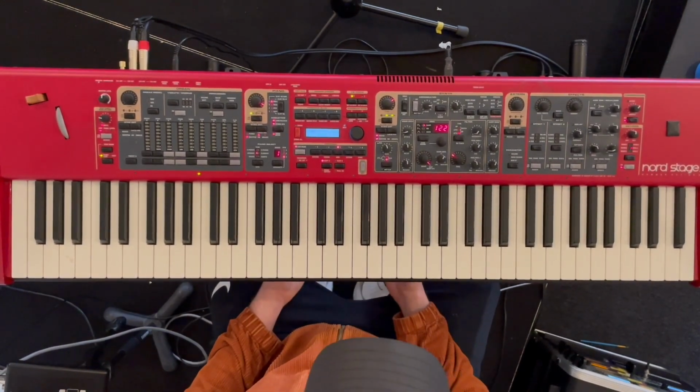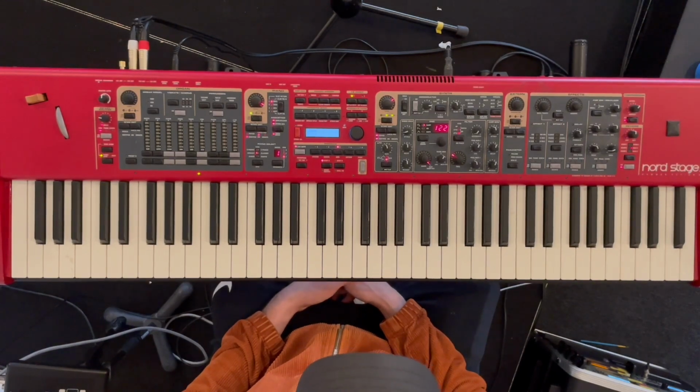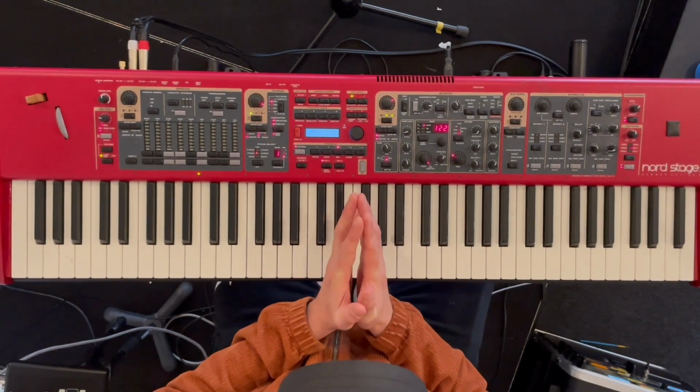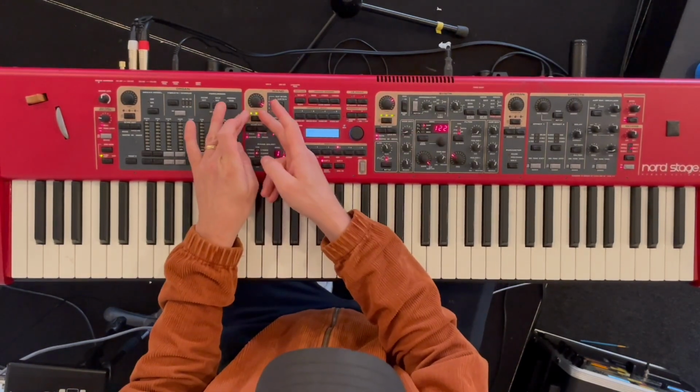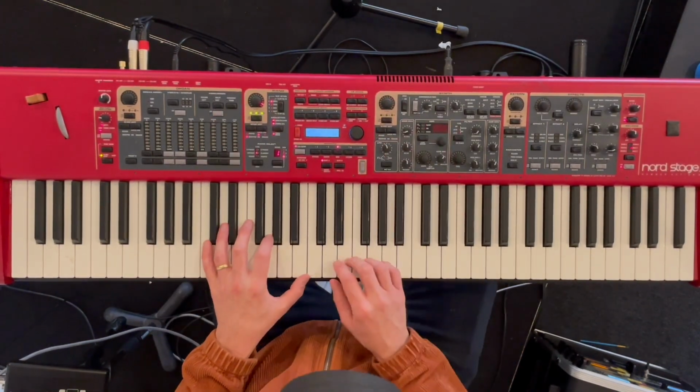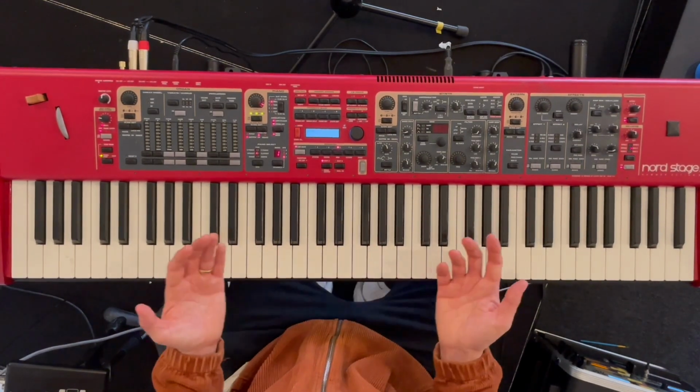You might not want to use that, but it's really helpful to know that that is a feature on the Nord and to almost know how to undo it. So I can press that and then I'm back to my 3 lights on the piano, get rid of my synth, and I've got a piano sound.